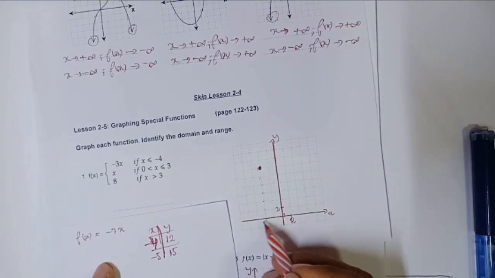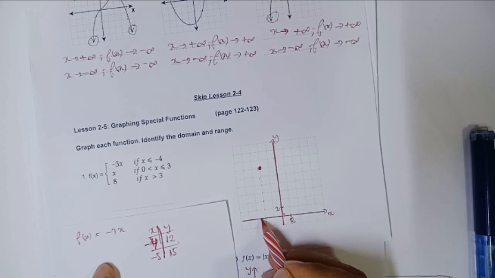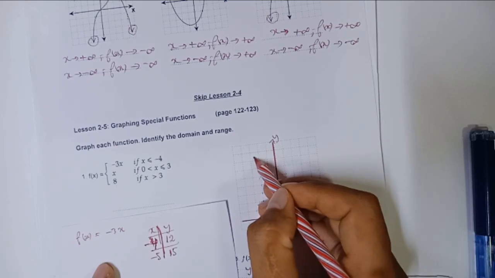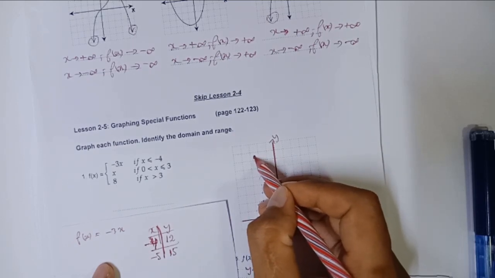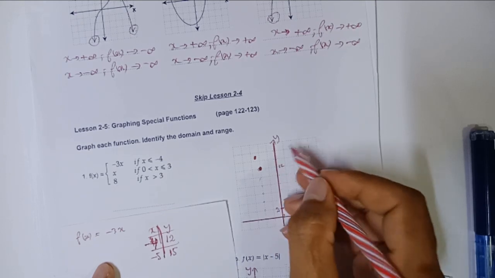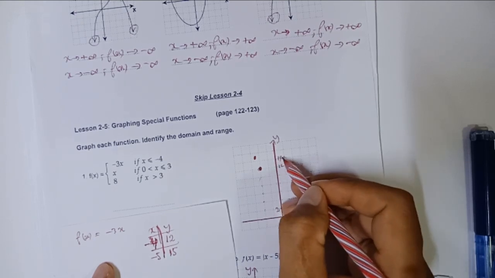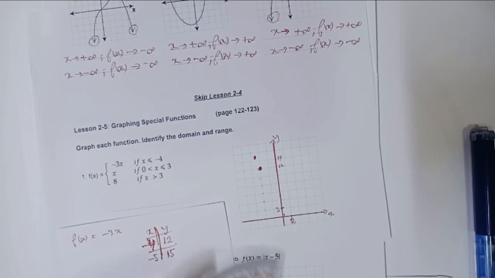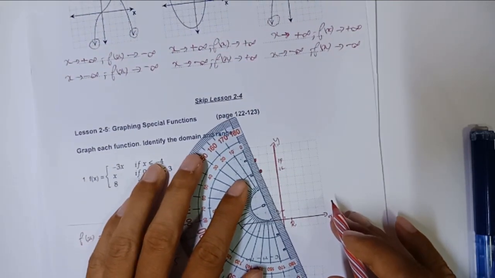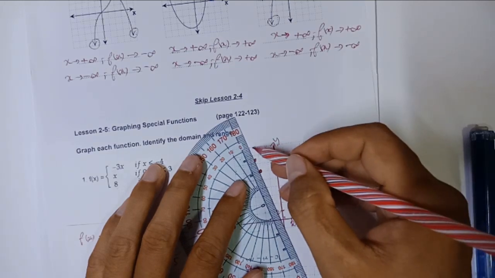And then one more point, negative 5 and 15. This is negative 5 here, 15. This is 12, 14, 15. After that, we draw a line connecting these points.